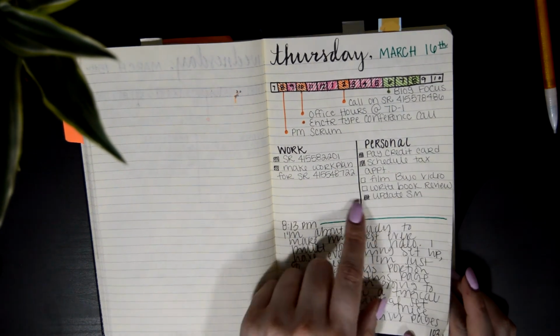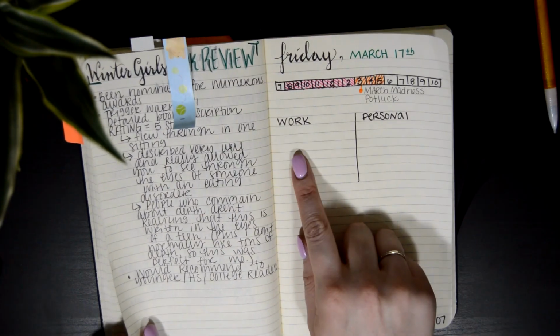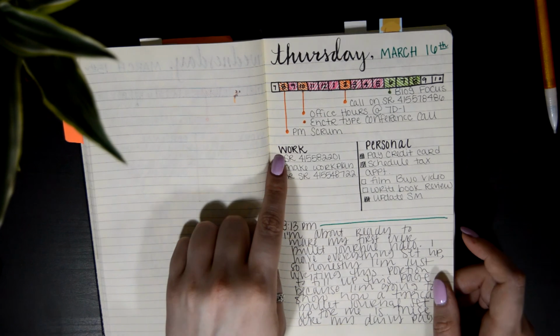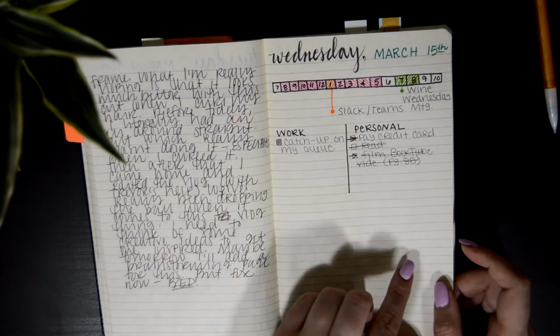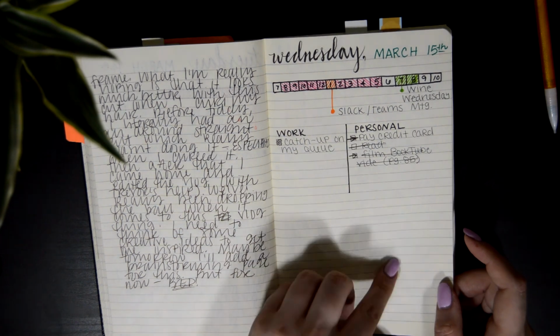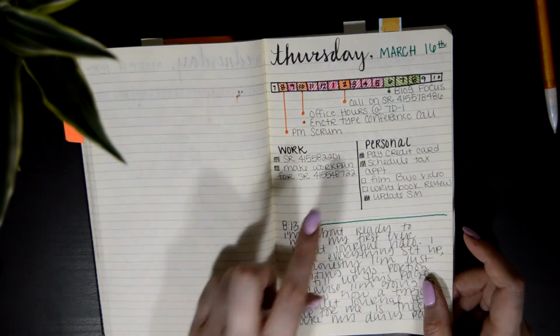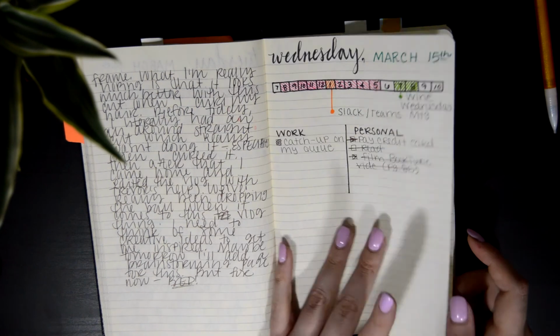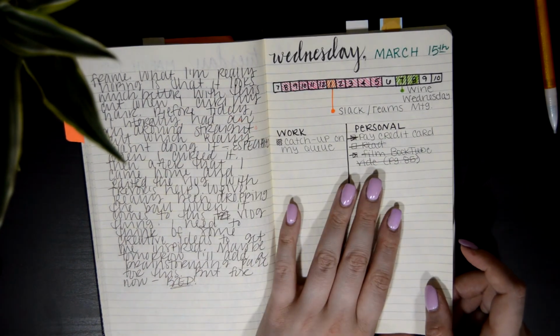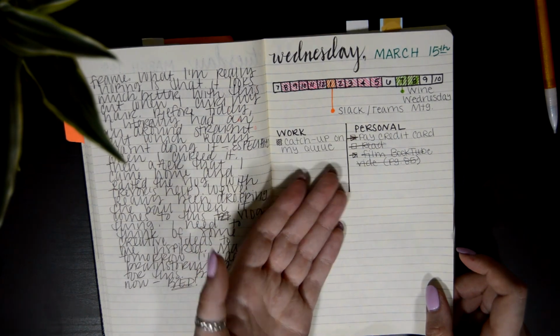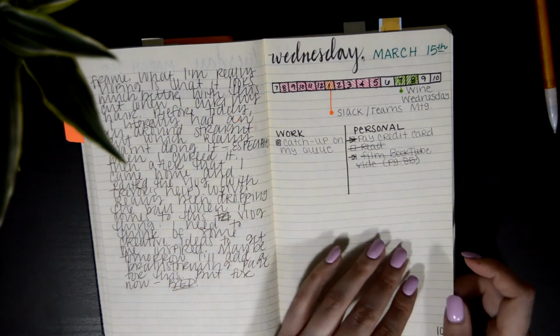So today, I didn't really have anything planned to do for work tomorrow, and there's nothing on this side that needs to be carried over. So for example, pay my credit card here, I put a little arrow, and I carried it over to today, and I did that. I also use the line to cross things out that are no longer relevant or I'm just not going to do anymore. It's not worth carrying over, something like that. I just cross it out.